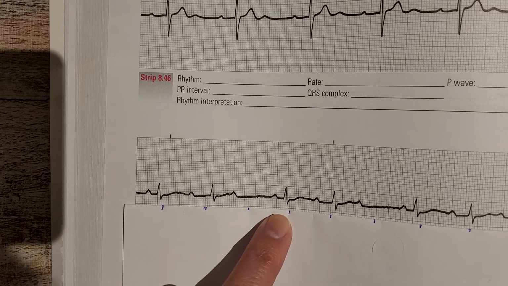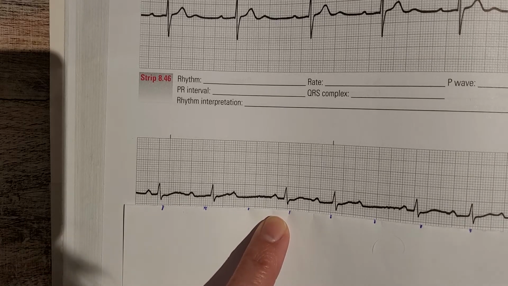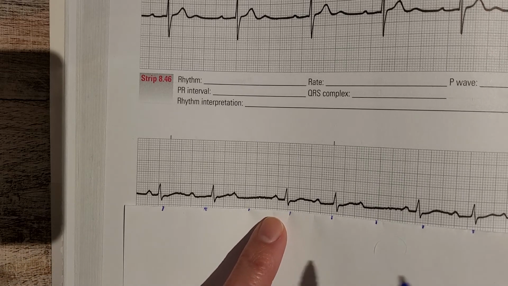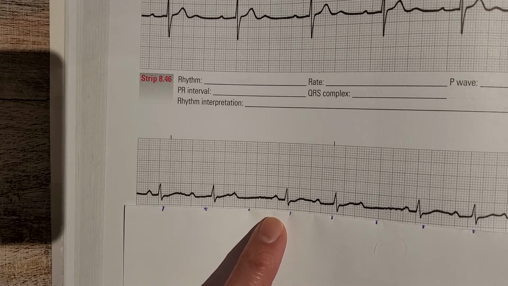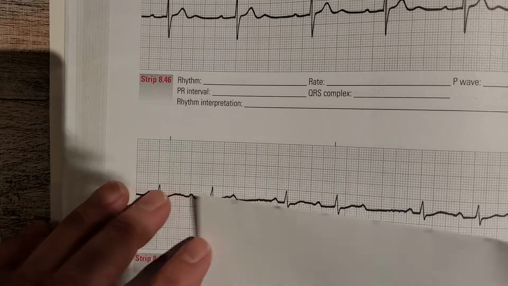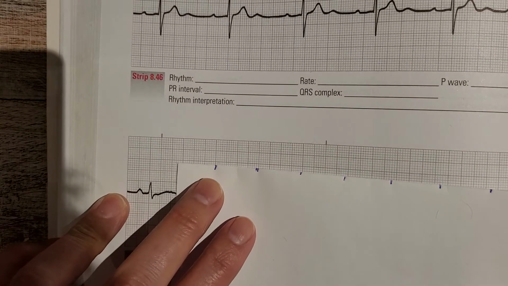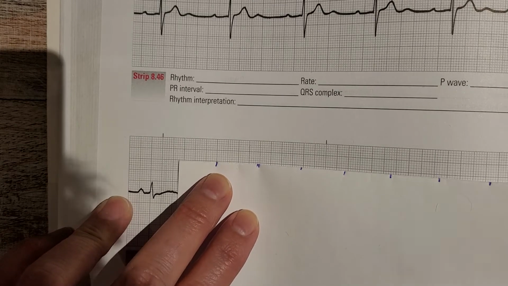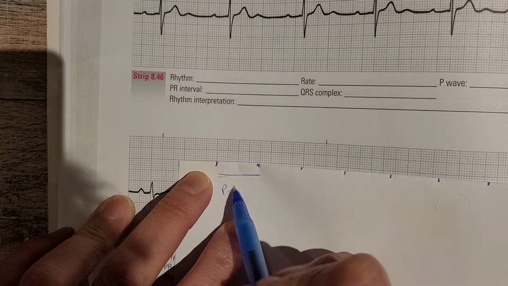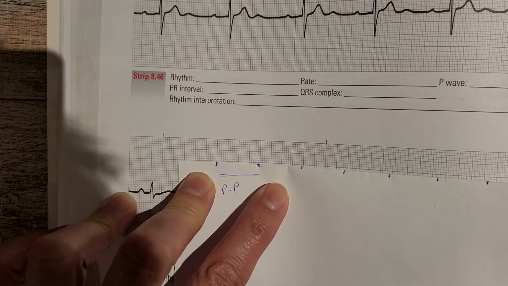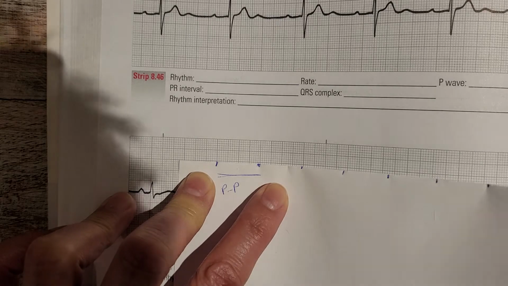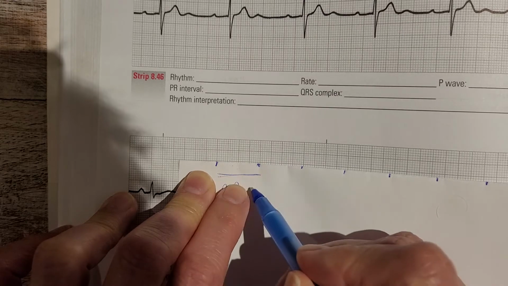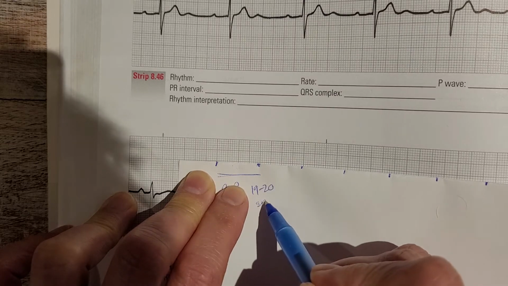Since the P waves represent atrial depolarization, and hopefully after depolarization is contraction, we can say the atrial rate here is regular. So the same rule applies: if you have a regular atrial rate, then you can use the 1500 method to calculate heart rate. If I line up the first P to P interval on a section of the graph, I'm anywhere from 19 to 20 small squares.